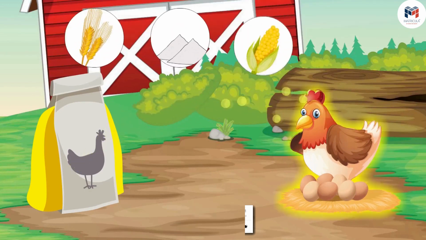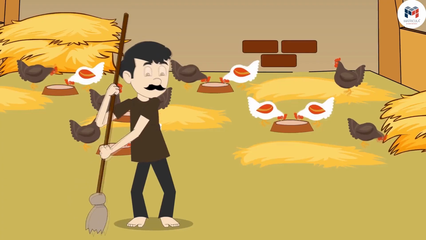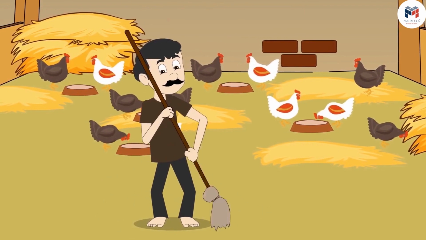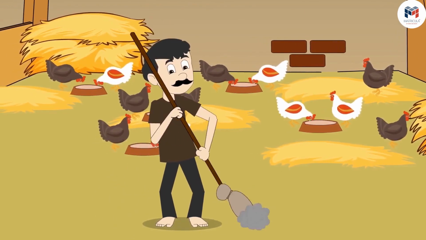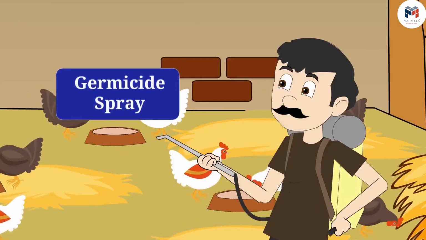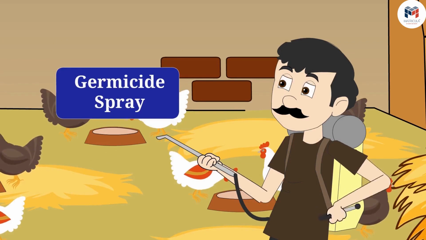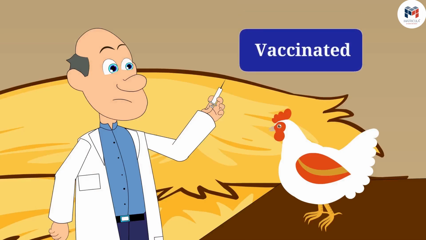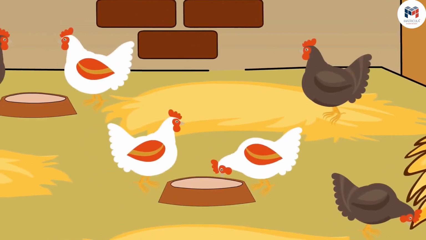corn, sunflower seeds, etc. Cleanliness is taken care of in cattle farming. Cleanliness is also taken care of in poultry farming. Germicide is also sprayed and chickens are vaccinated to keep them disease-free. So this is all about poultry farming.